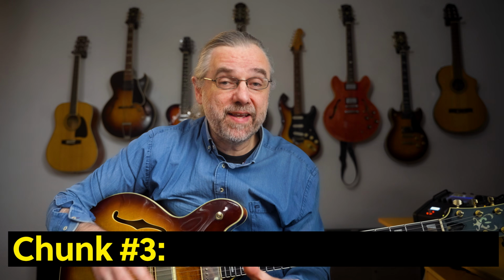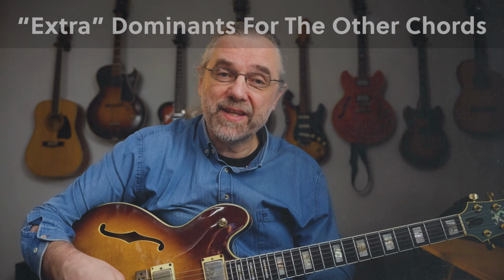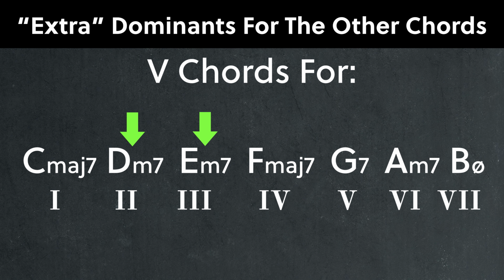Chunk 3 is secondary dominance, and this is where chunk 1 sort of comes back, because a secondary dominant is basically the same 2-5-1 or 5-1 pull, but then aimed at a chord that's not the main one or the main root of the key. In other words, it is a 5 chord that temporarily treats another chord like home.